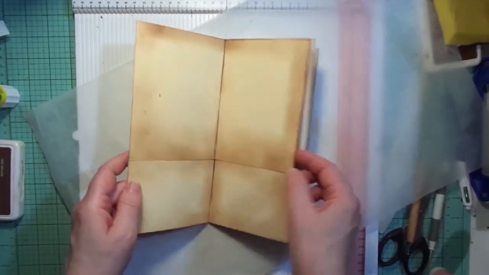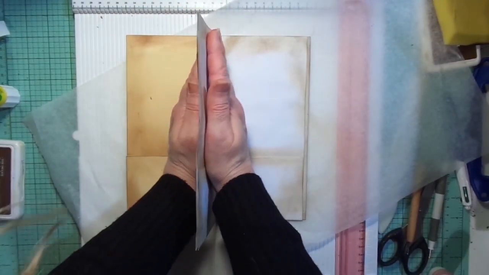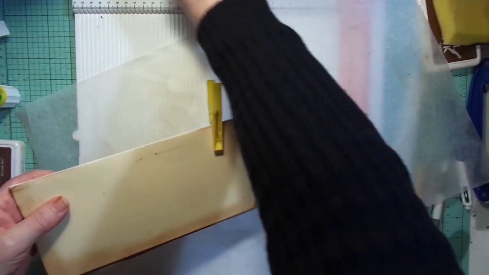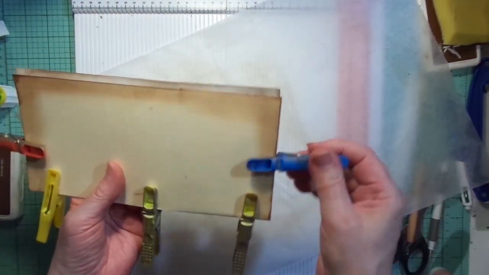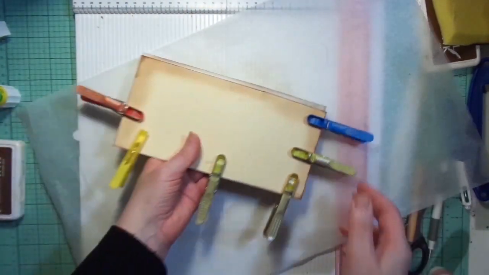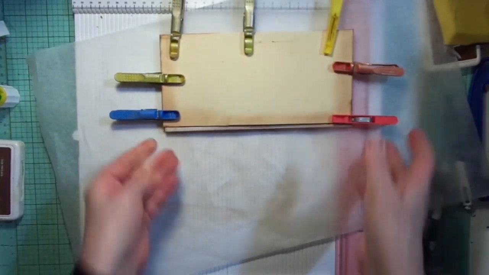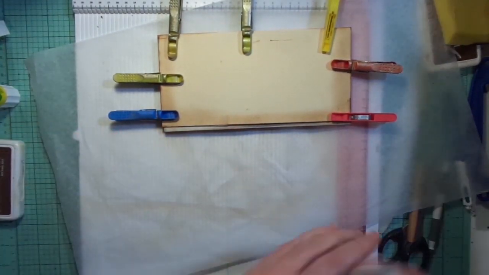So that's all you would need to do, is make sure it's lying flat, and then you can clip it in where it needs to glue. And then, yeah, I like using clothes pegs. I think they're pretty cool. Alright, so there's that. That's done.